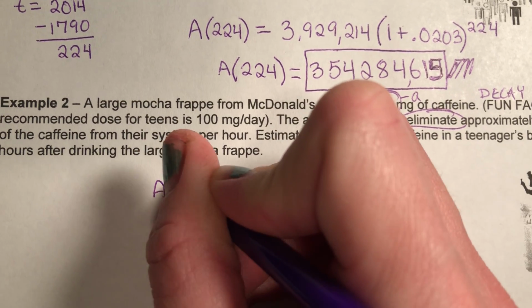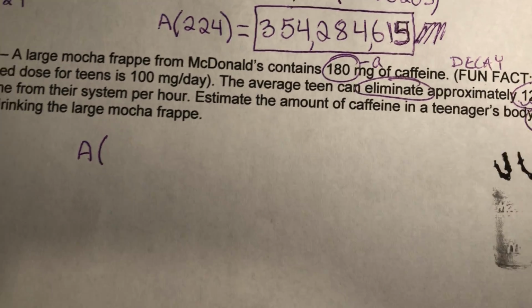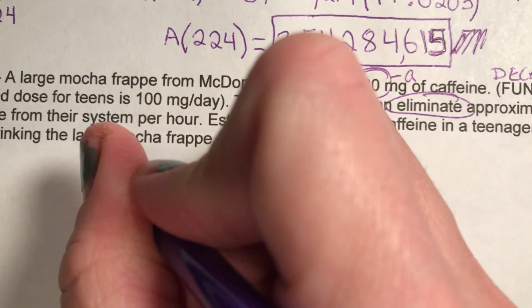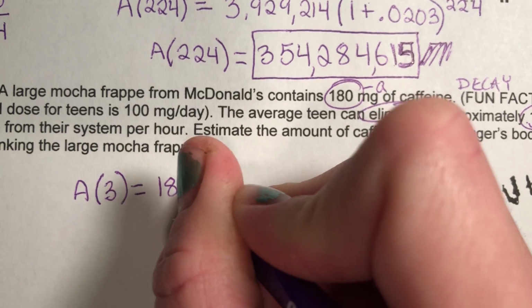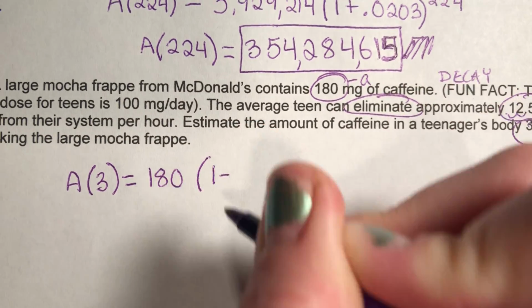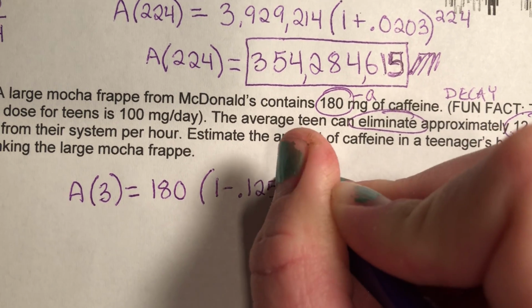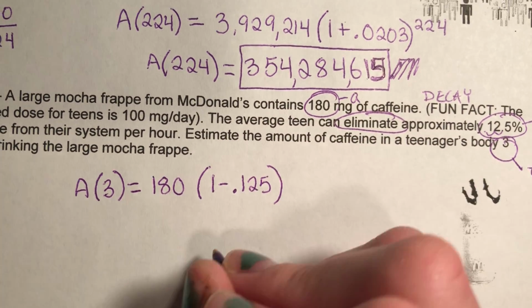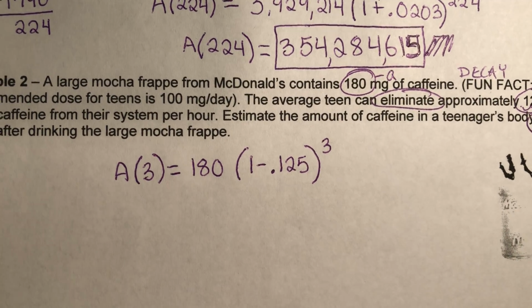So we are looking at A of 3 equals 180 times 1 minus 0.125, and we're going to raise that to the 3rd power.